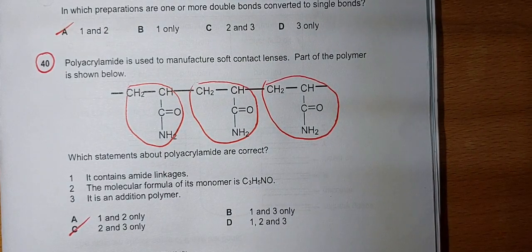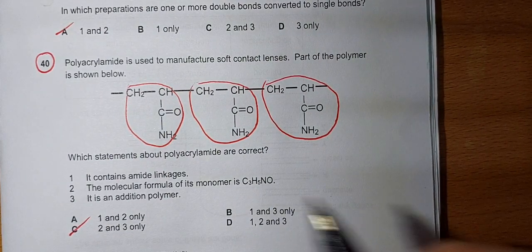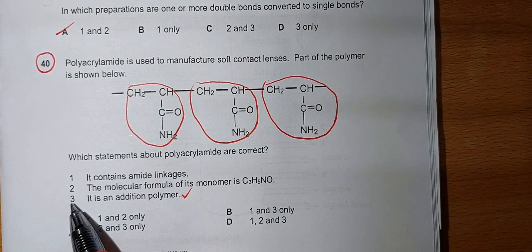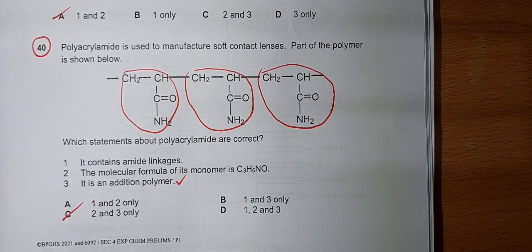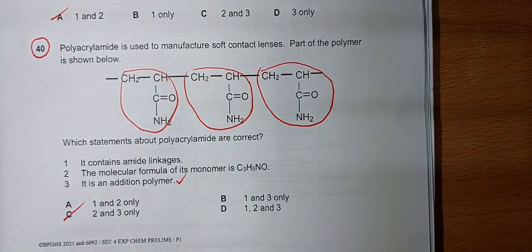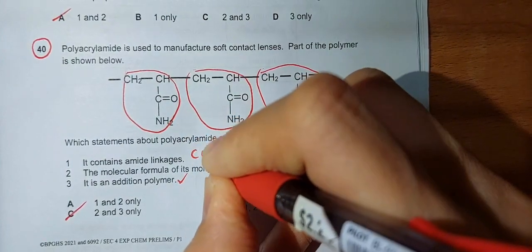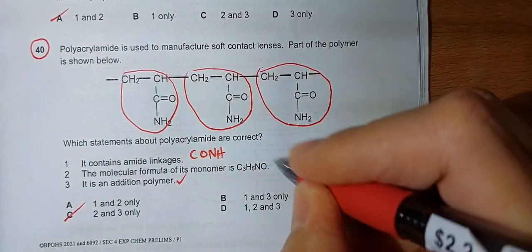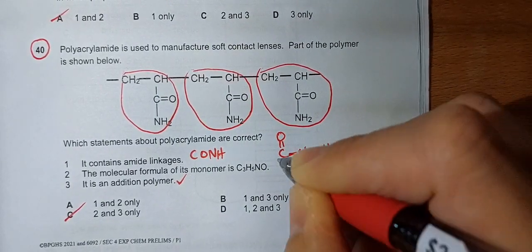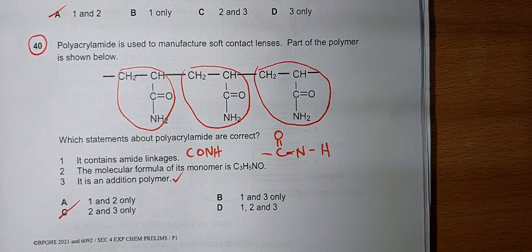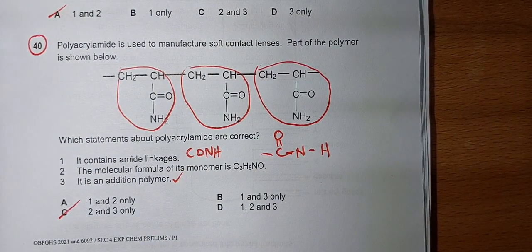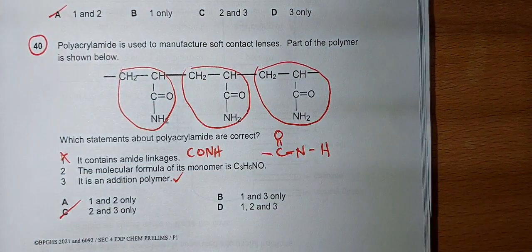And if the polymer is made from one type of monomer, that is an addition polymer. So statement number 3 must be correct. It is an addition polymer. It contains amide linkages. What is an amide linkage? Amide linkage is CONH. Okay, C double bond O, single bond N, single bond H. So this is CONH. Is there a CONH here? Don't have. It's CONH2, which is different. So statement 1 is wrong.